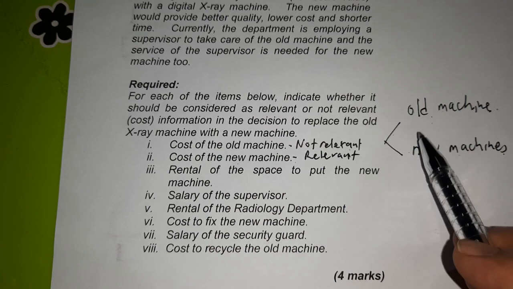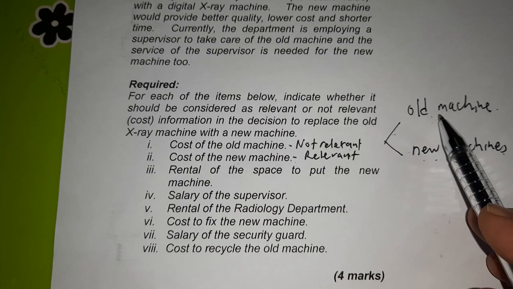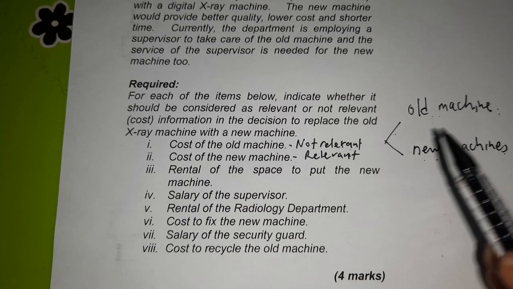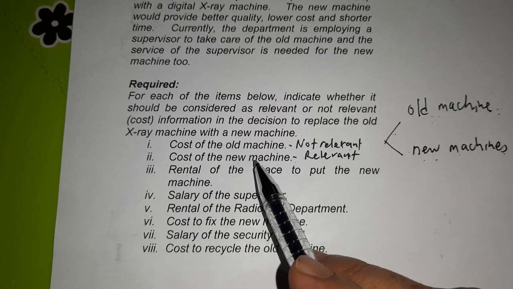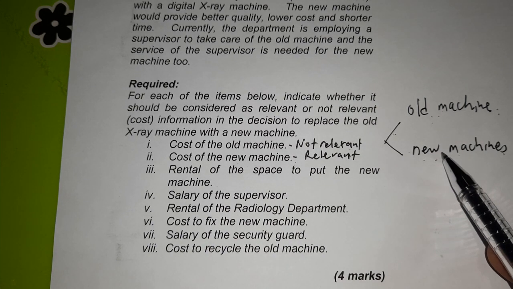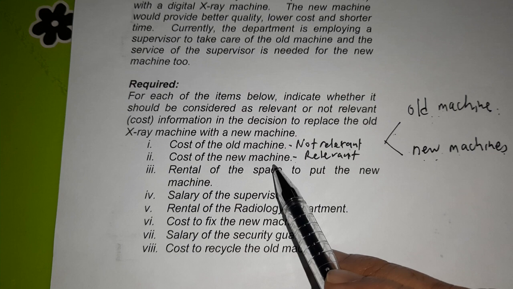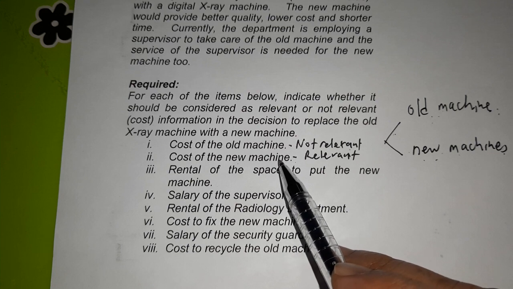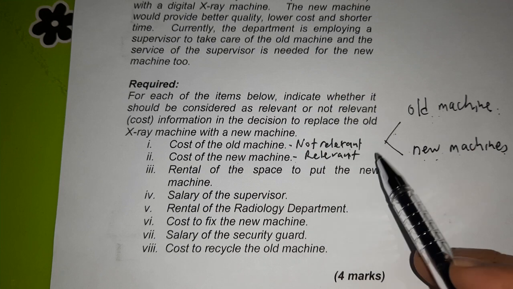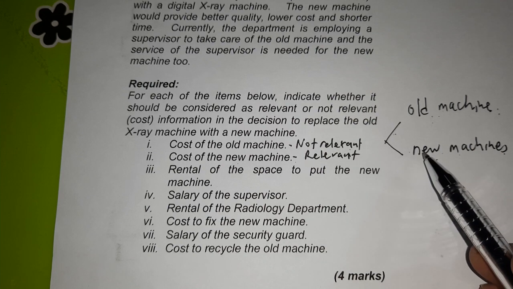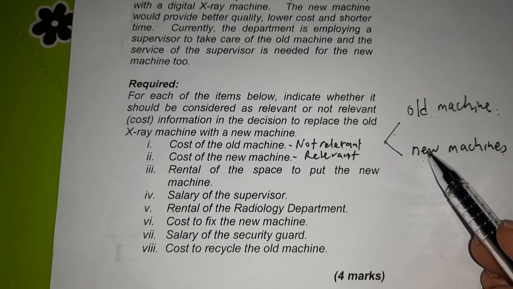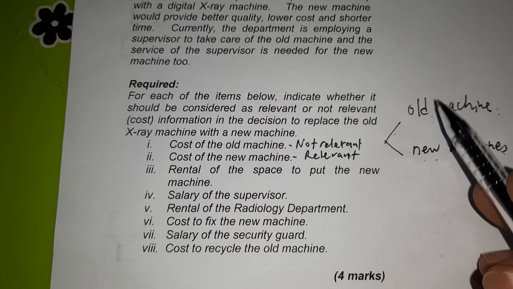Because if the business continues to use the old machine, the business does not have to pay this cost. But if the business purchases a new machine, then the business has to pay this cost. That's why it is a relevant cost, because it will change when the business chooses one option and rejects another option.